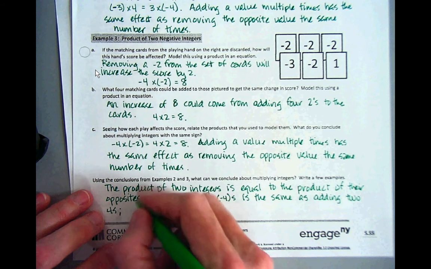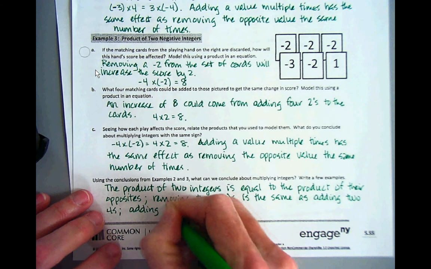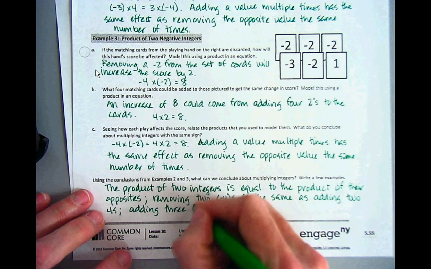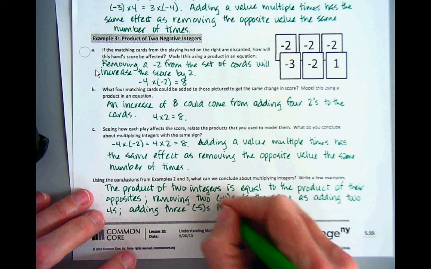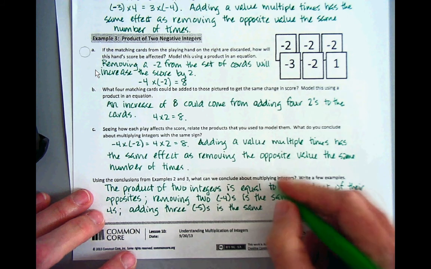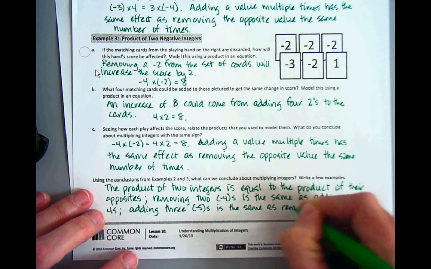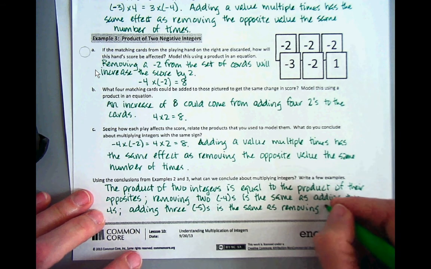Going back to the example, adding 3 -5s is the same as removing 3 5s.